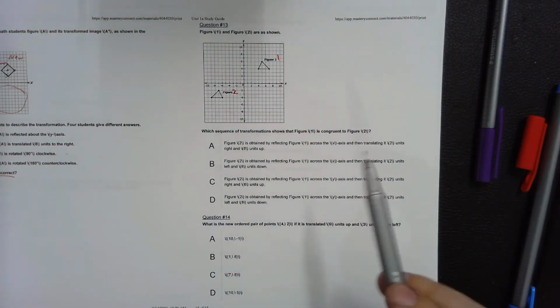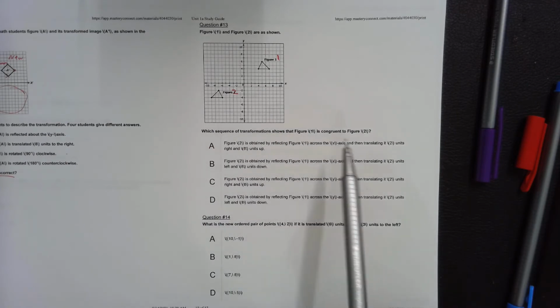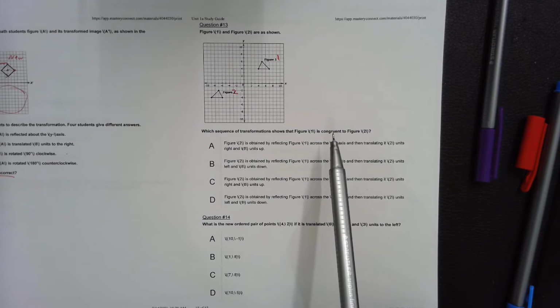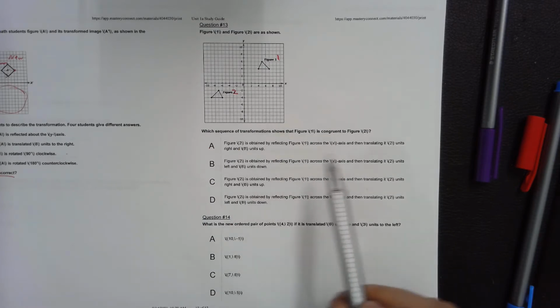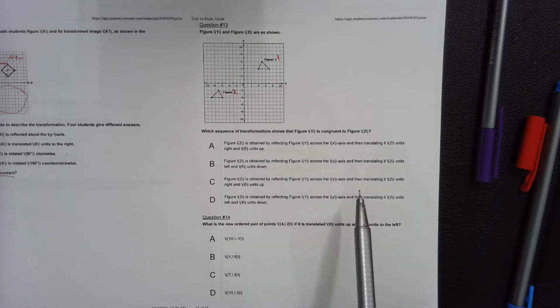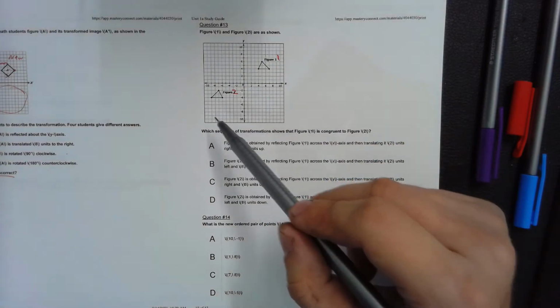Draw those a little bit bigger. Which sequence could show figure 1 is congruent to figure 2? So there's that word congruent. So let me double check, make sure there is no mention of a dilation anywhere. Because dilations, we could cross them out. Nope, okay. So we are starting up here and moving down here.